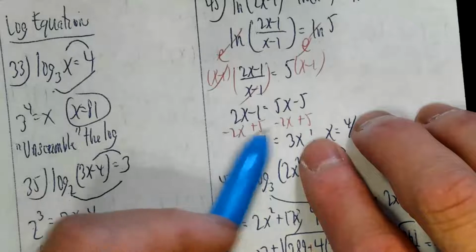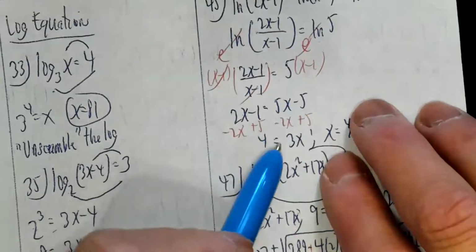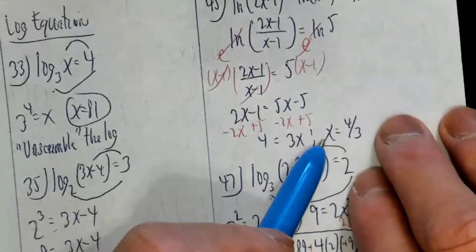Subtract 2x, and while I'm at it, add 5. So these cancel out, these cancel out. 4 equals 3x. So final answer, x equals 4/3.